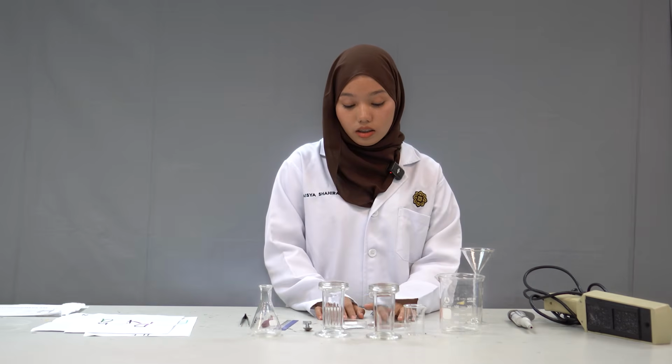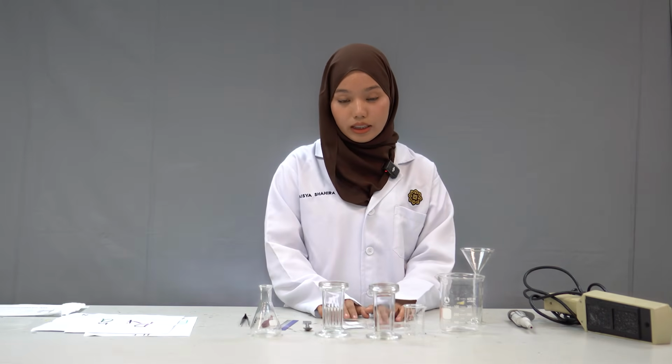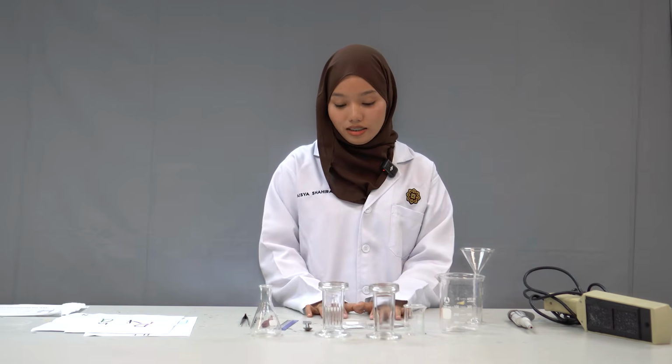Next are the health and safety precautions. First, we need to wear our lab coat, gloves, and closed shoes to protect ourselves from harmful chemical toxins, for example dichloromethane. Dichloromethane is volatile and toxic. It can cause burns and skin irritation. So by wearing gloves, we can protect ourselves from dichloromethane being absorbed through our skin.